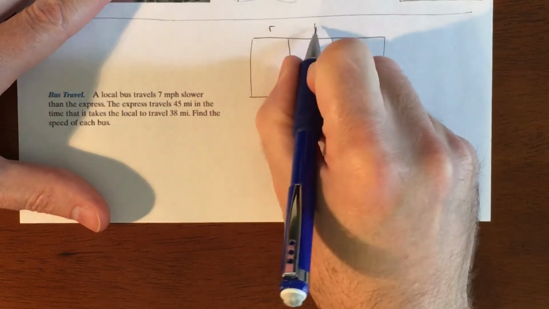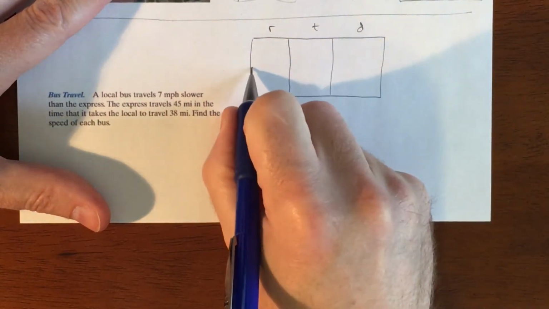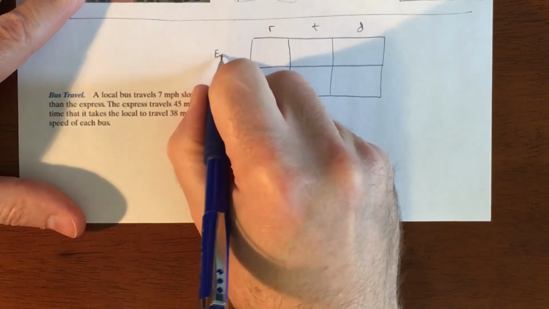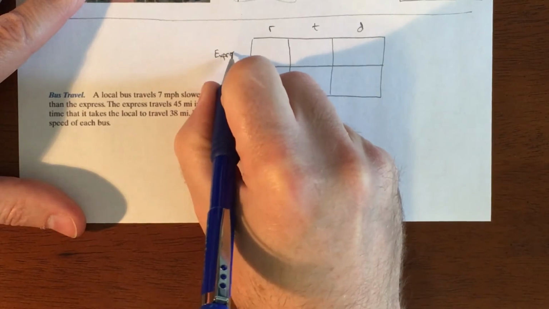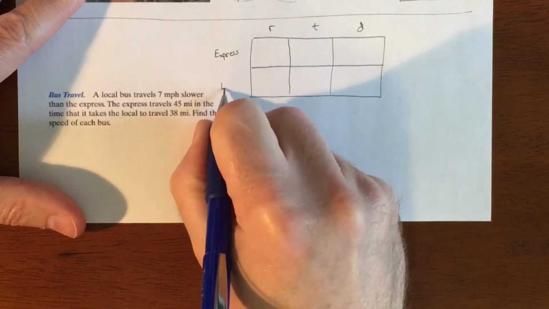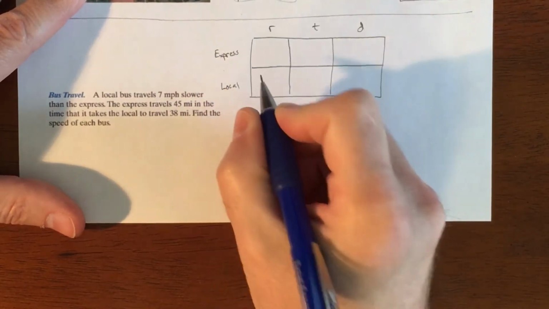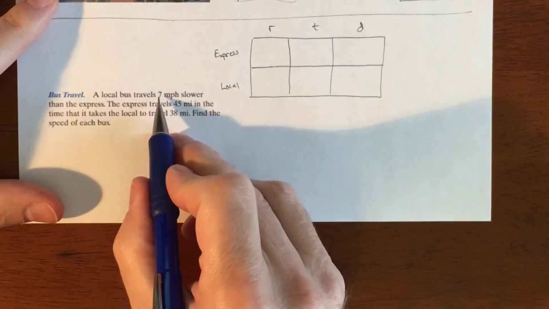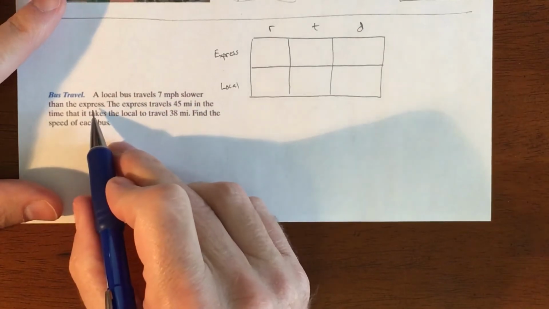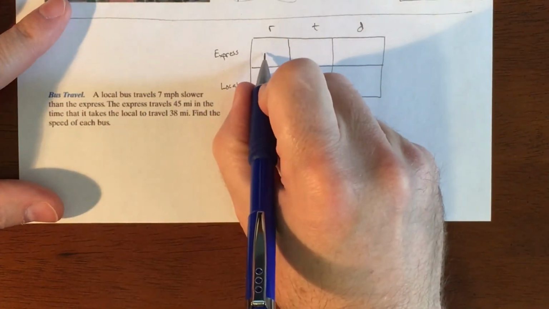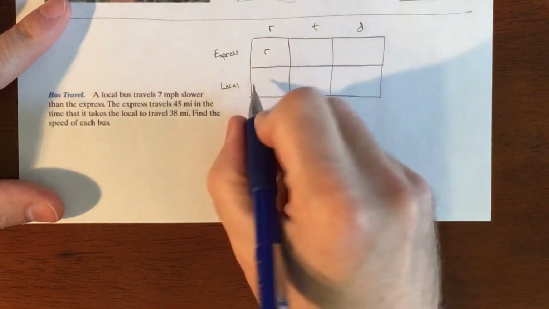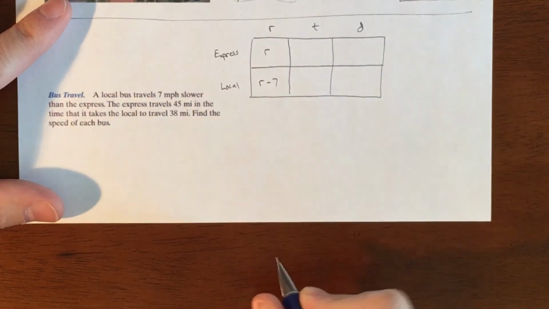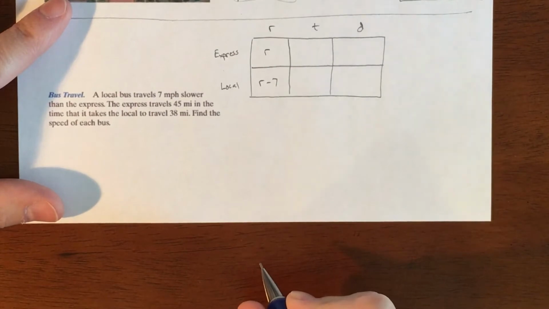So rate times time equals distance. And you have two buses. You have the express and you have the local. And they're traveling at different speeds. It says that the local bus travels 7 miles per hour slower than the express. We don't know how fast the express travels, so we'll keep it as an R. But the local is whatever the express is, and it's slower, so it's R minus 7 miles per hour.